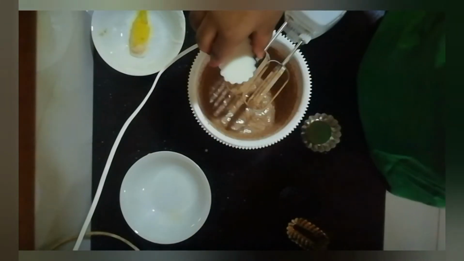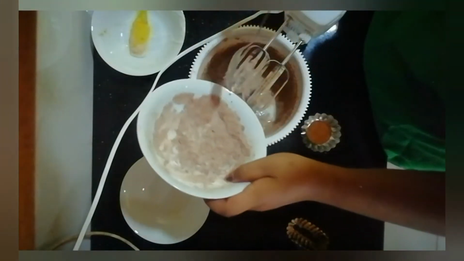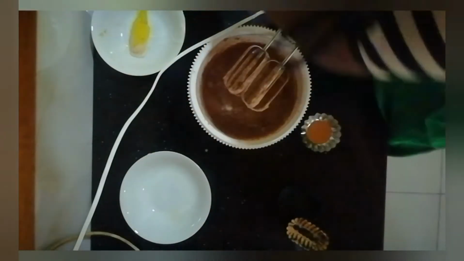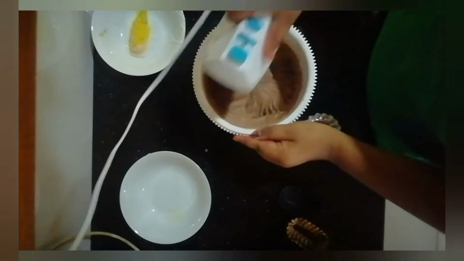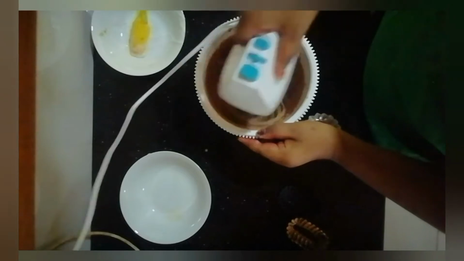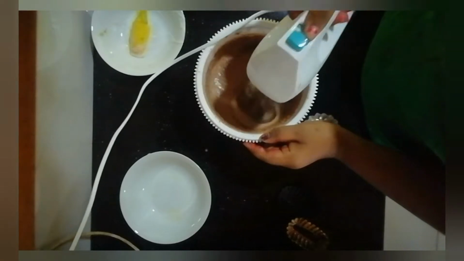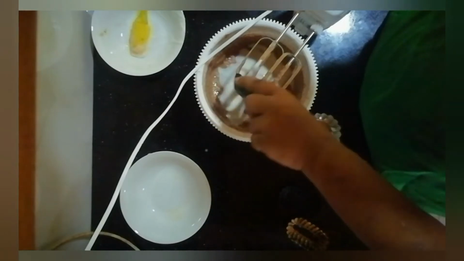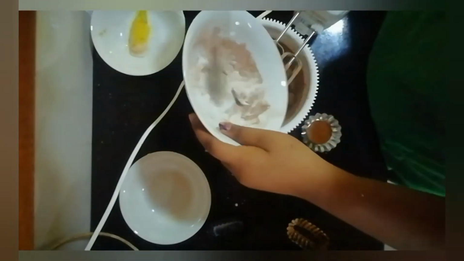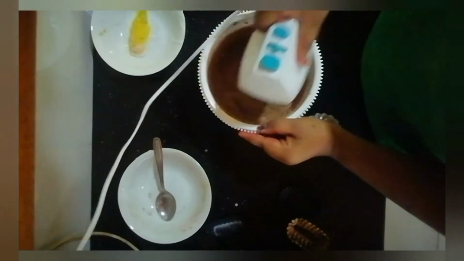Now we're going to add our buttermilk and some more from the dry mixture. And you will mix it like this. Now we're going to add the remaining buttermilk and the remaining flour mixture, all of it, and just give it a quick stir.